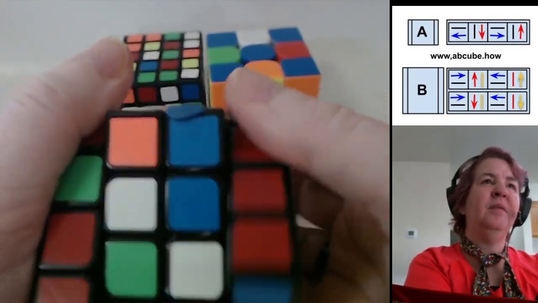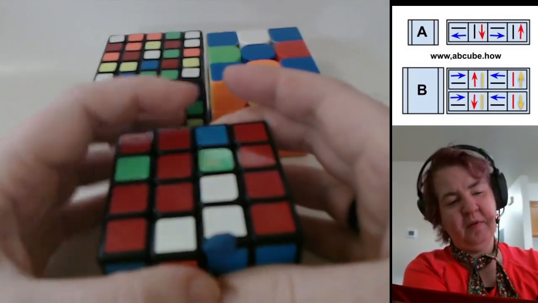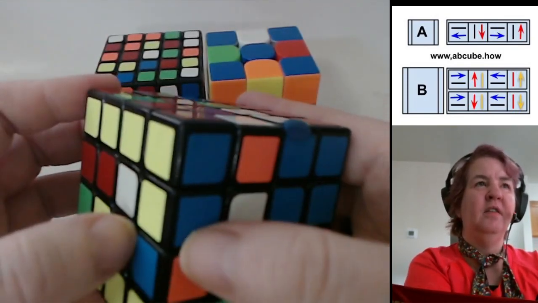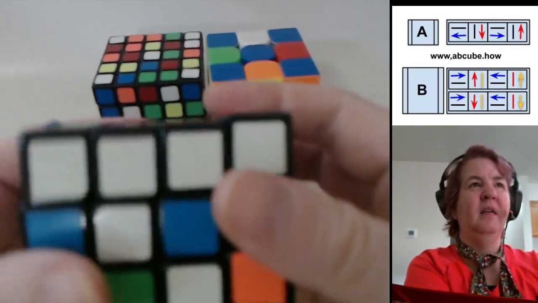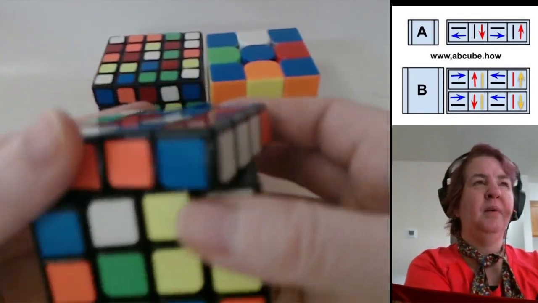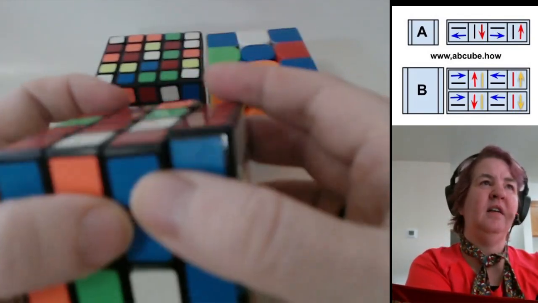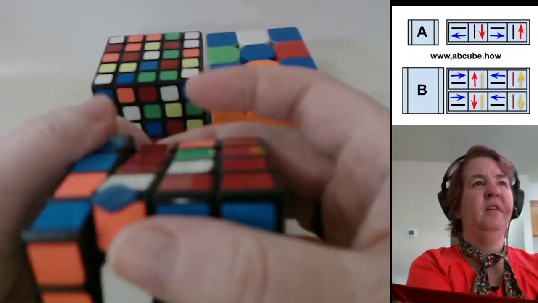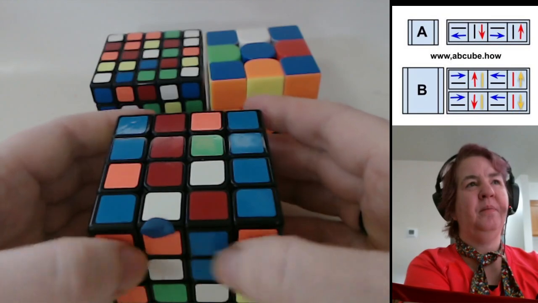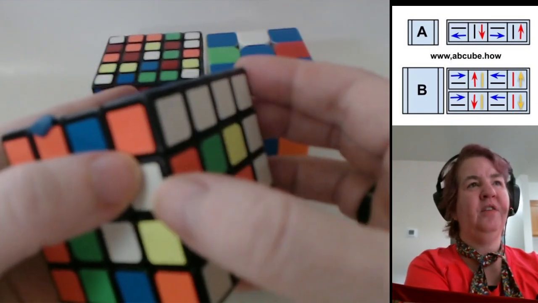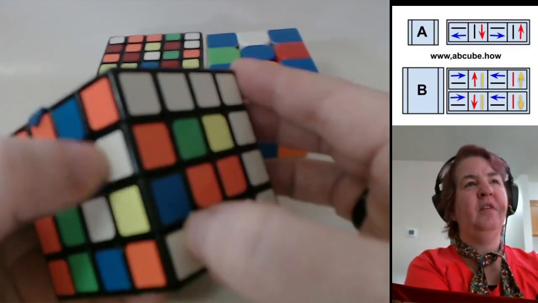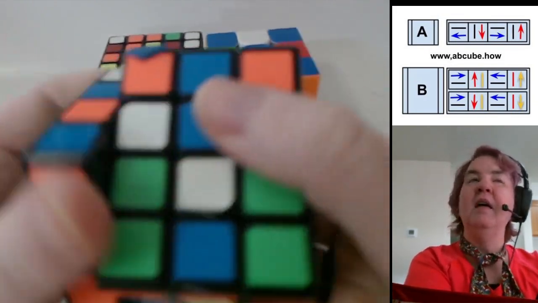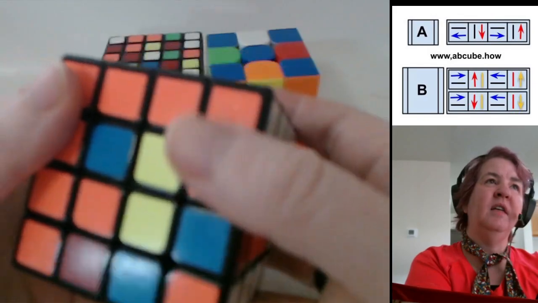And lather, rinse, repeat. Same thing over and over again. Just find a piece in the middle that doesn't belong. Corners match the front. Throw it in the direction it wants to be. Up, up, down, down. Okay, find another piece. Set up, corners match the front, determine its direction. Okay, both of these want to come out, so I'm going to move them at the same time. Up, up, down, down.